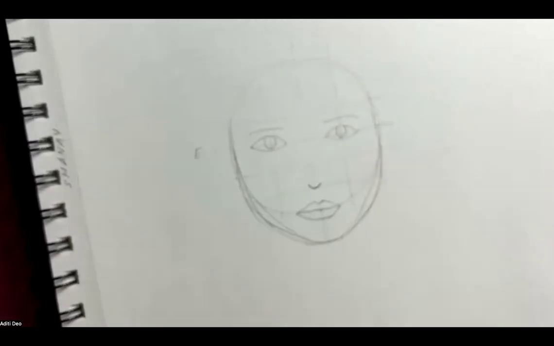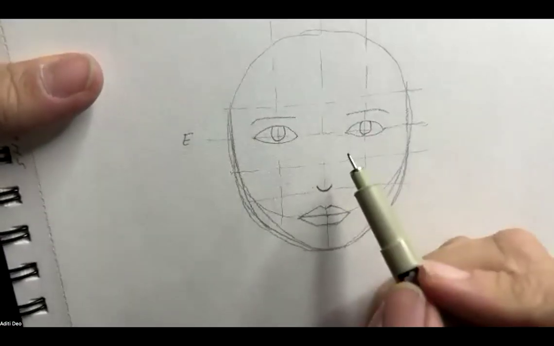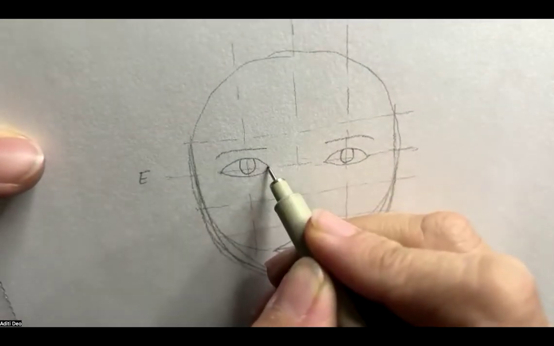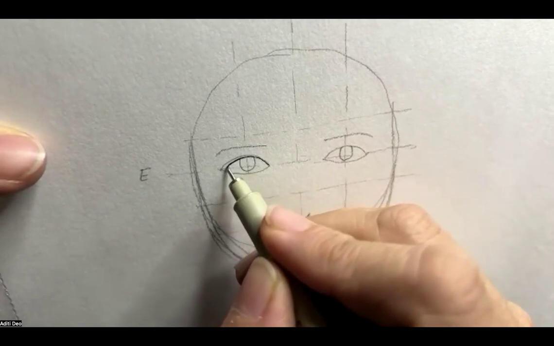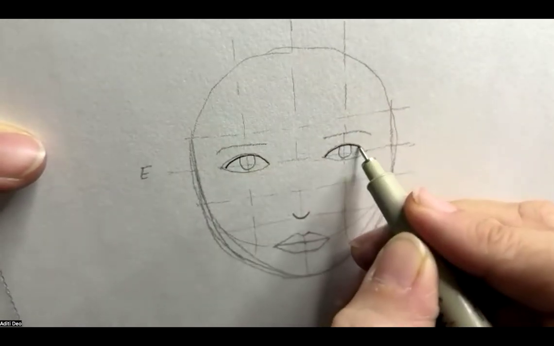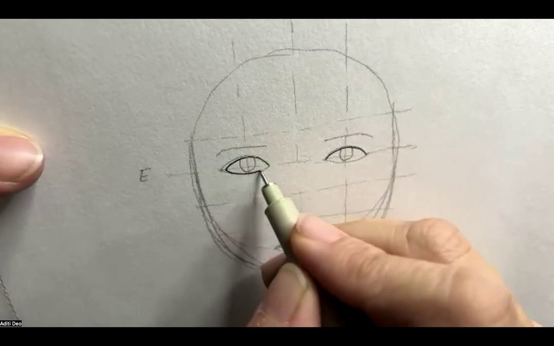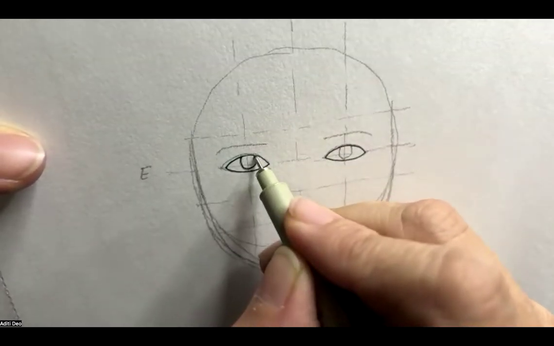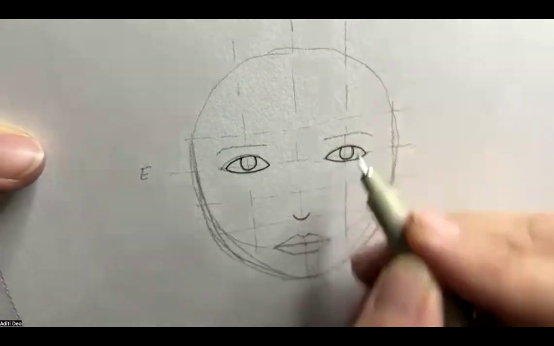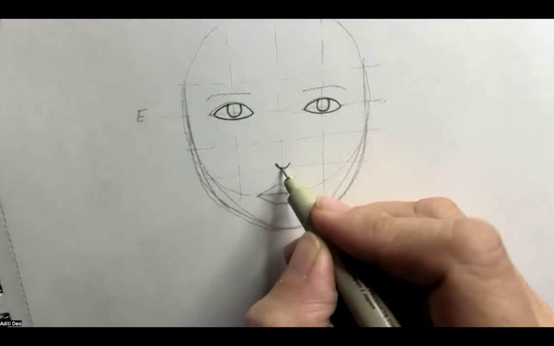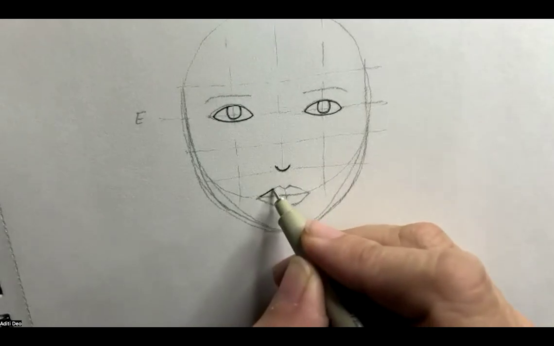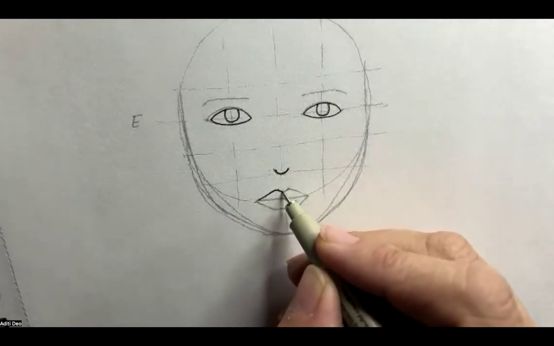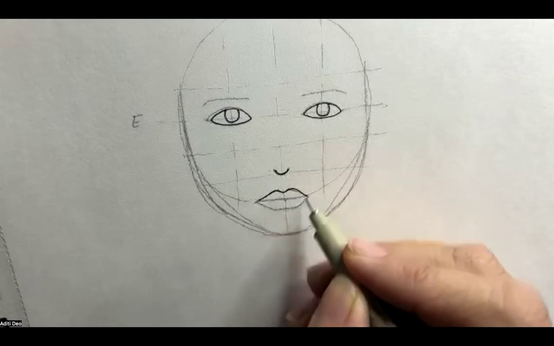Okay, so now I'm going to make all of this in ink again. And when I'm making it in pen, I'm looking at the 2 sides and I'm going to try and make them look alike. Here's our nose and our lips. Now for the lips, if we make very pointy shapes, it does not look very nice. So I'll make them smooth like this.